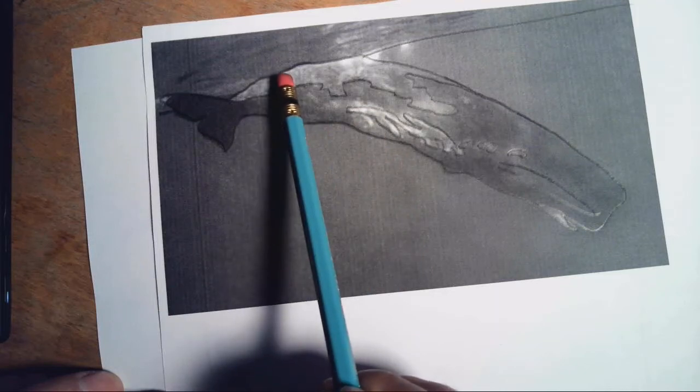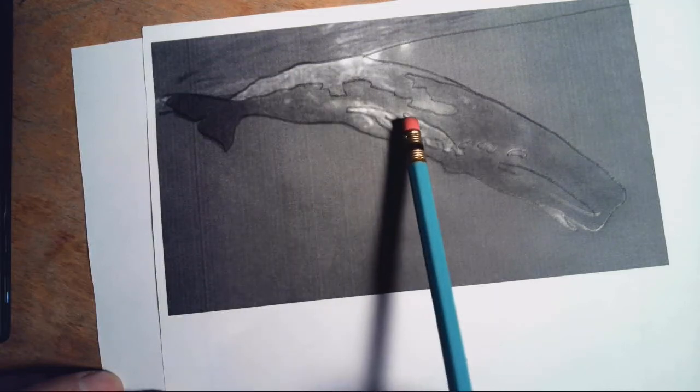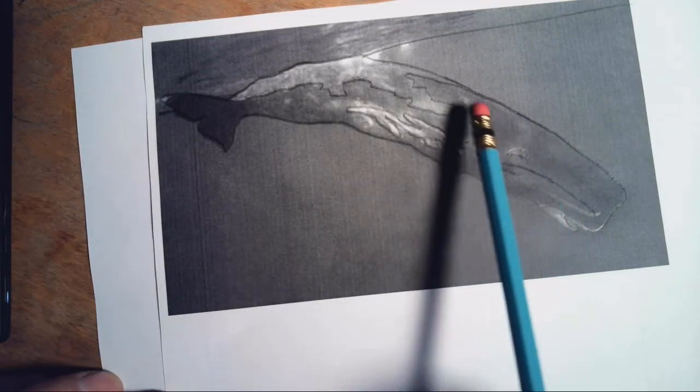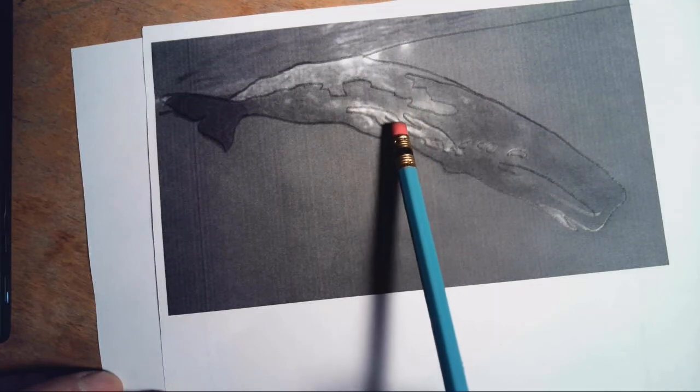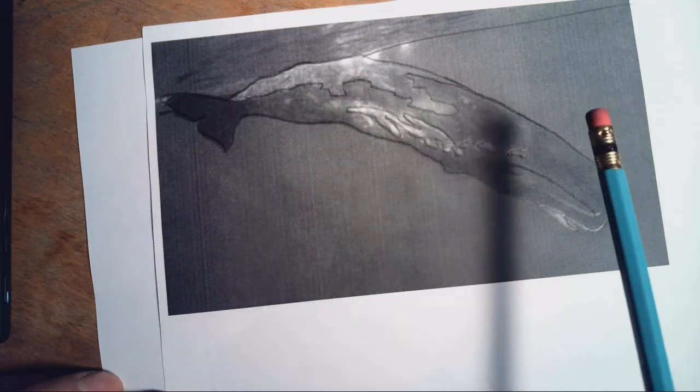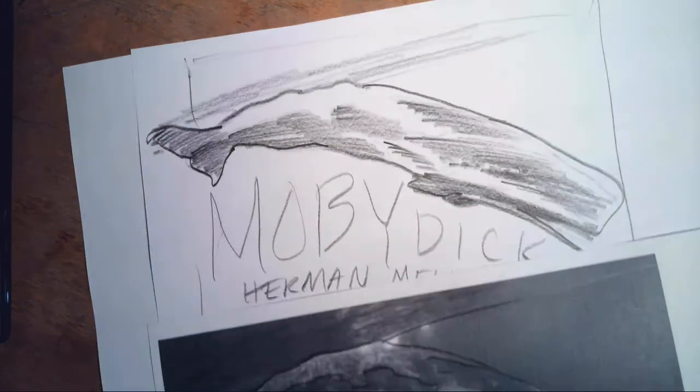Now if you notice, I'm tracing out the value zones. There's the darkest, the medium, and the light. Always going for dark, medium, and light. And this is just the initial point. So if you notice, this is what you end up getting in the end.